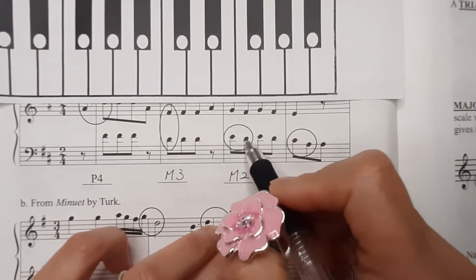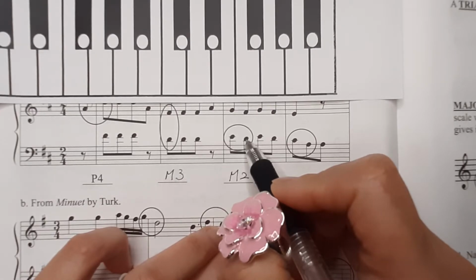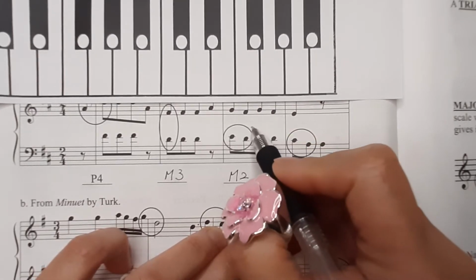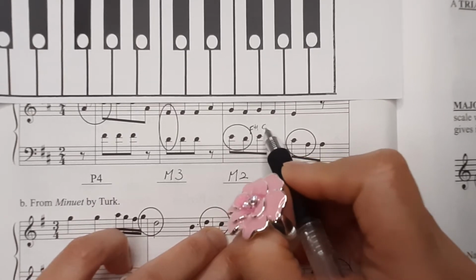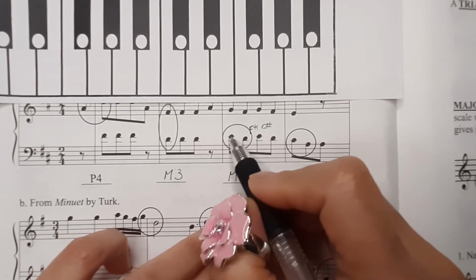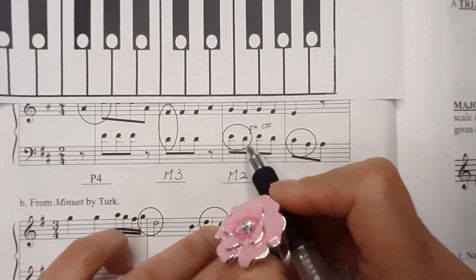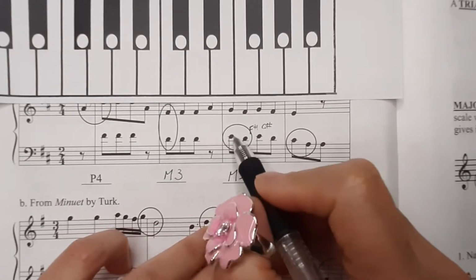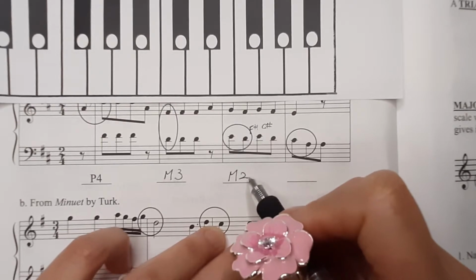The bottom note becomes a key tone. In key of D major, what do you have? It's a sharp key, so there's F sharp and C sharp, right? In key of D major, E belongs there. So this is in key of D, and this is a major second. That's how you figure it out.